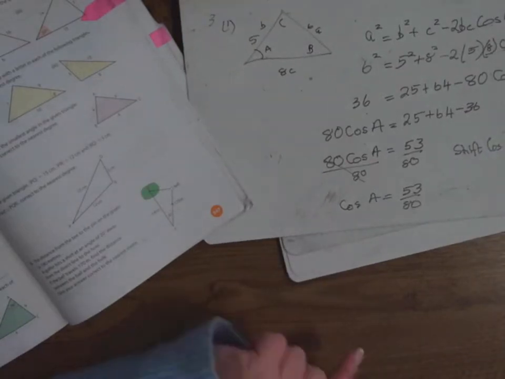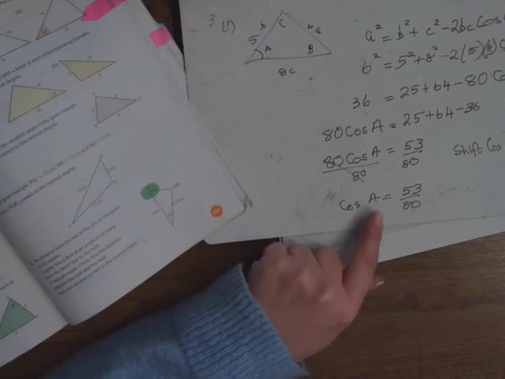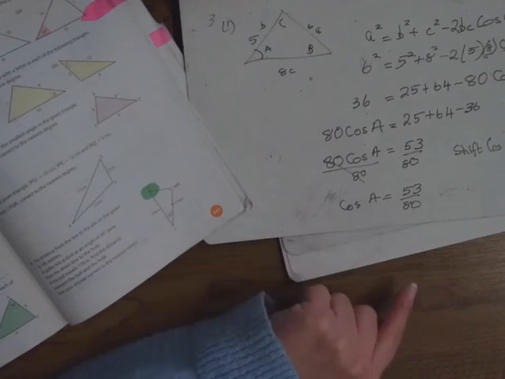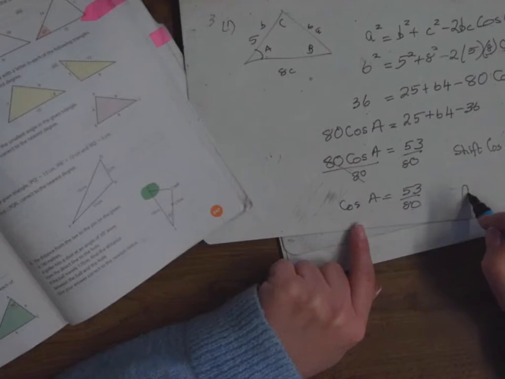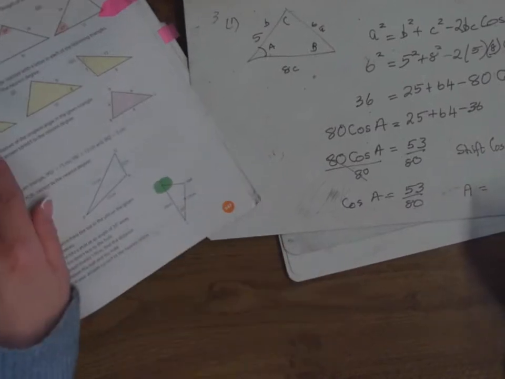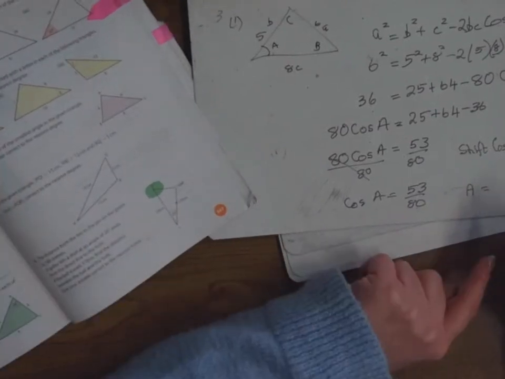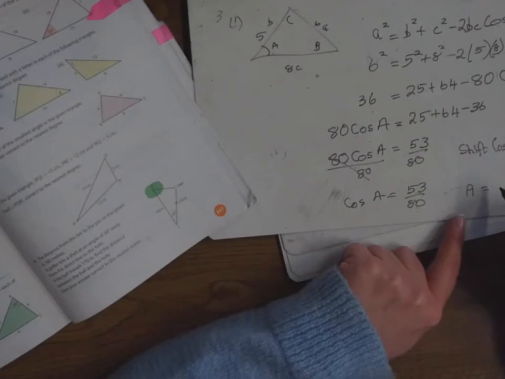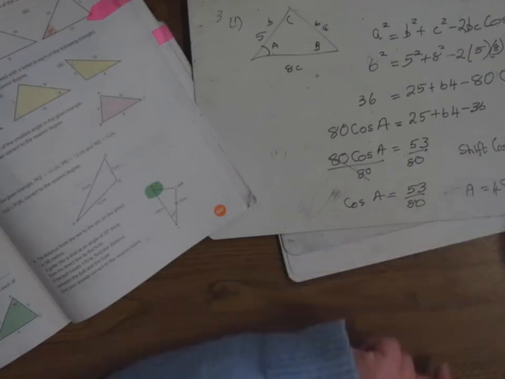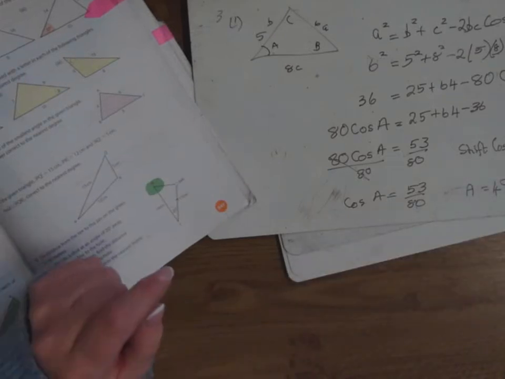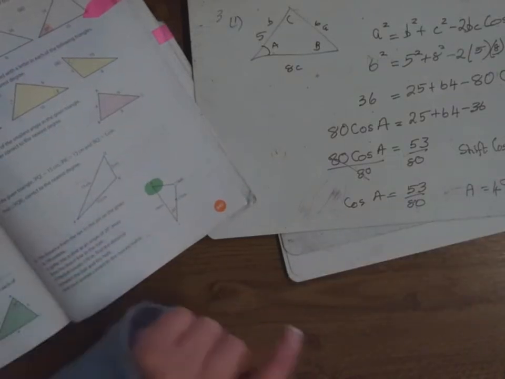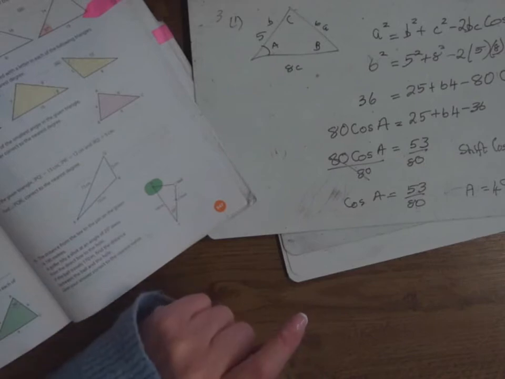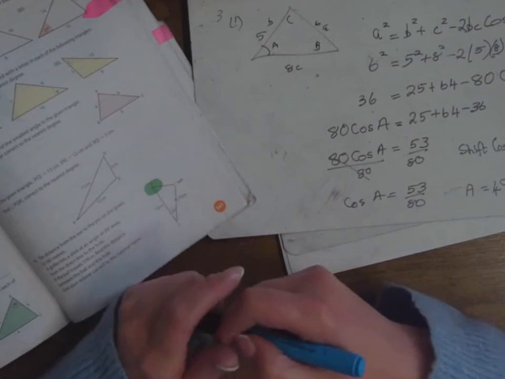How do you know to press the shift? Because you're missing the angle. When you're missing the angle, you press the shift first. Okay? And that will tell you what angle A is, and they said to round it to the nearest whole number. Has anyone got an answer for me? 46. Say that again? 46. 49. 49 degrees. Is that right? Okay? Happy with that? Does anyone else need any other part of number 3 done? Okay? We're all okay. So they're the straightforward ones, right?